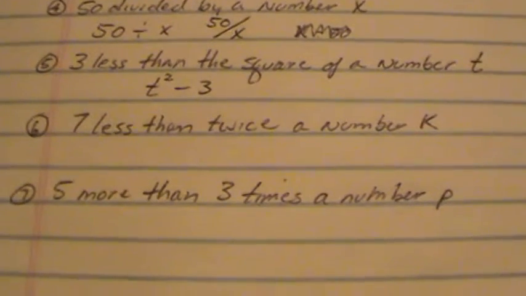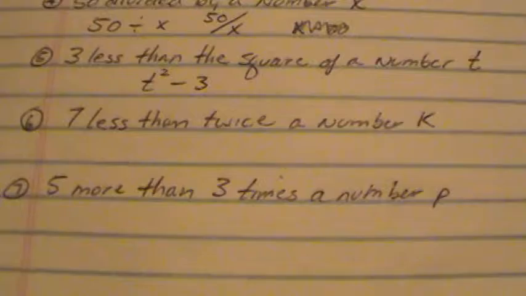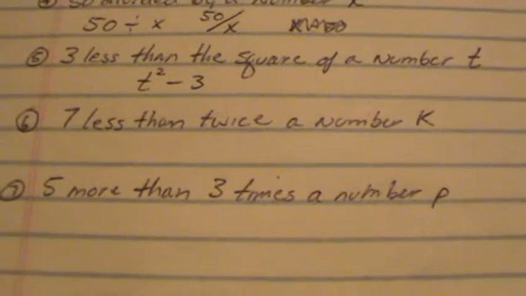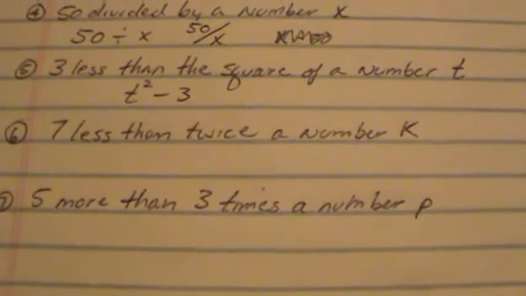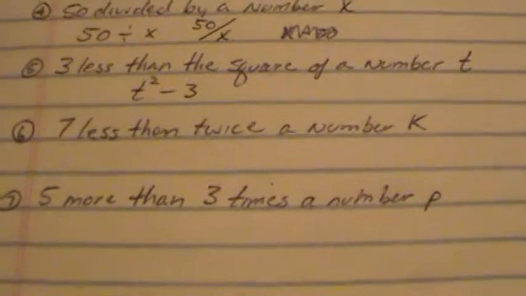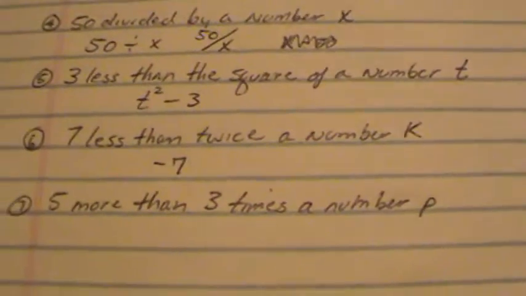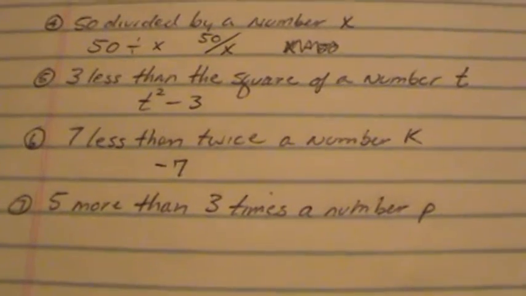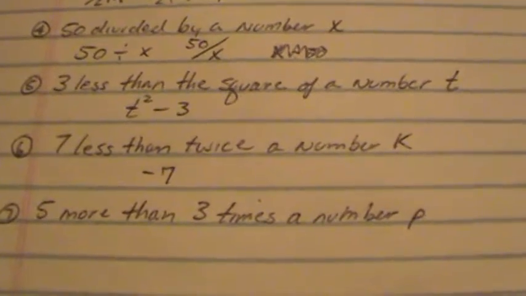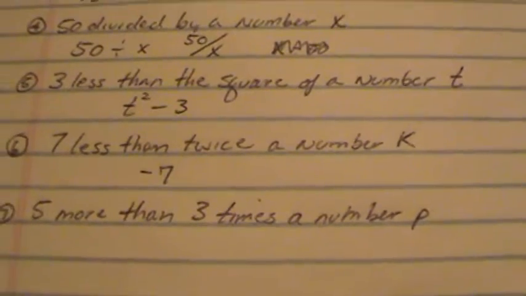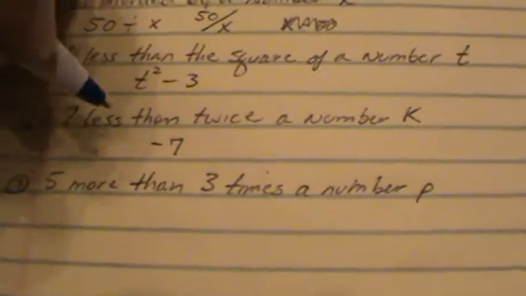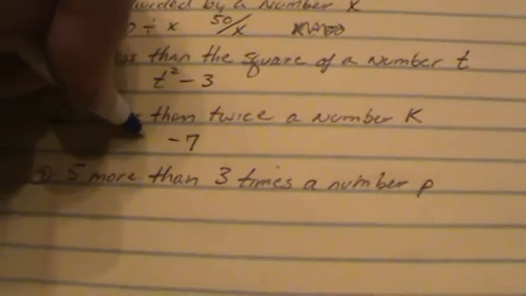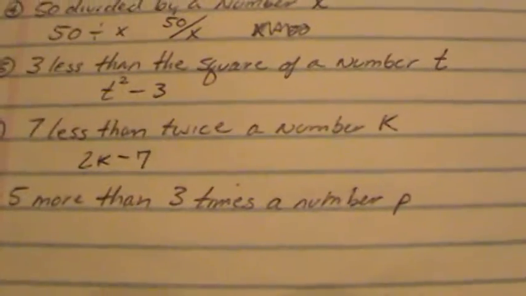Number 6, 7 less than twice the number k. So we know it's 7 less than, so we're going to say negative 7. And then it's twice the number k. When you hear twice, that's multiplication, so I have 2k.